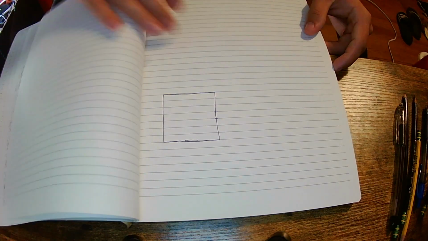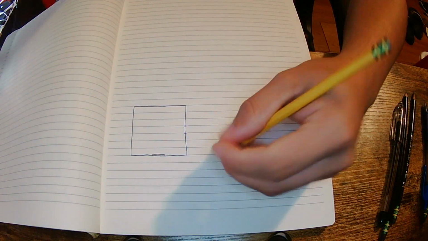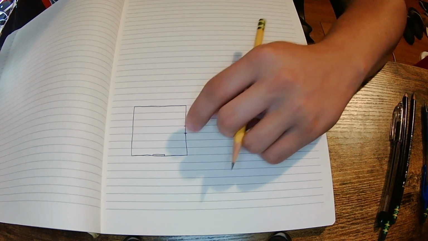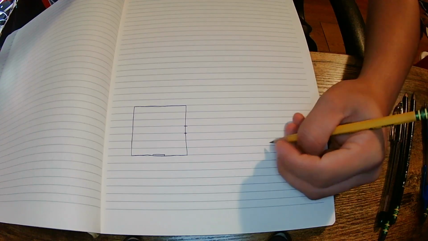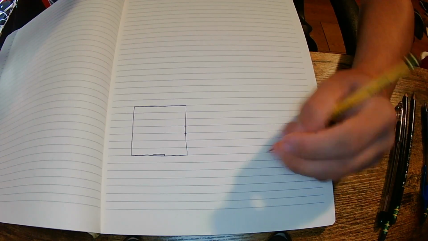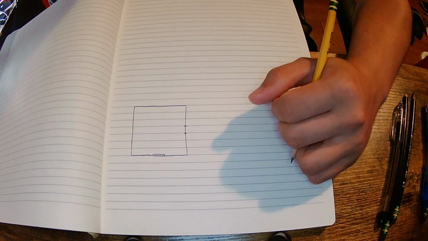Let's start off on a new page. Okay, so what I like to do is I like to start off with a pencil. Okay, a pencil can be used for everything that you're gonna need. Start off with a basic shape like a square. Let's say this is a store. Okay, right here is a store. But let's create another building for this example.